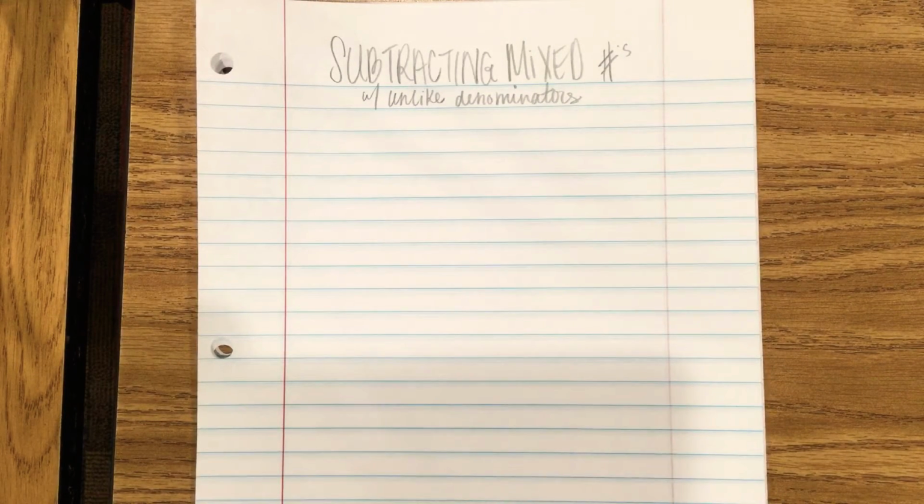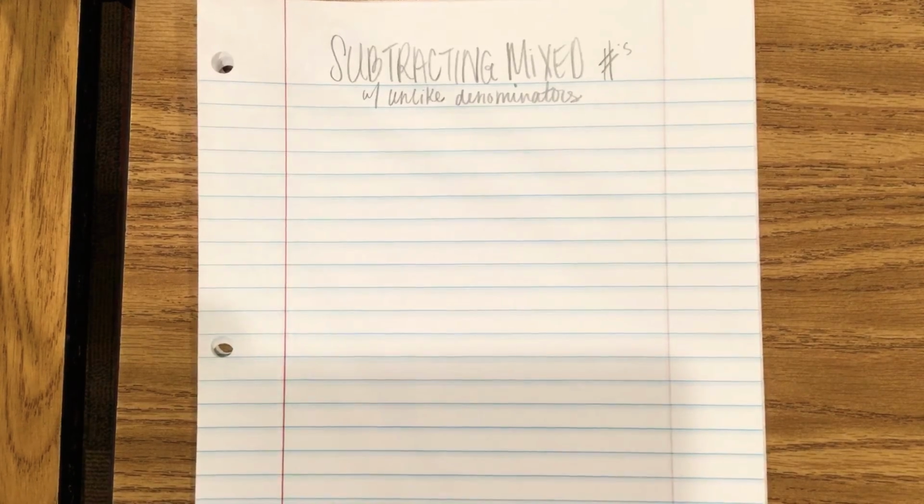Guys, today we will be talking about subtracting mixed numbers with unlike denominators. So it's just like adding mixed numbers with unlike denominators. We will just be subtracting. But I'm just going to go over a review so you don't panic when you see that subtraction sign, okay? So let's look at our first problem.